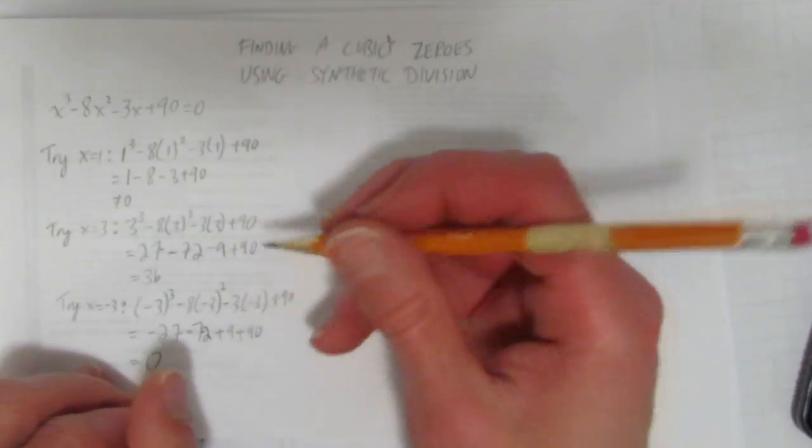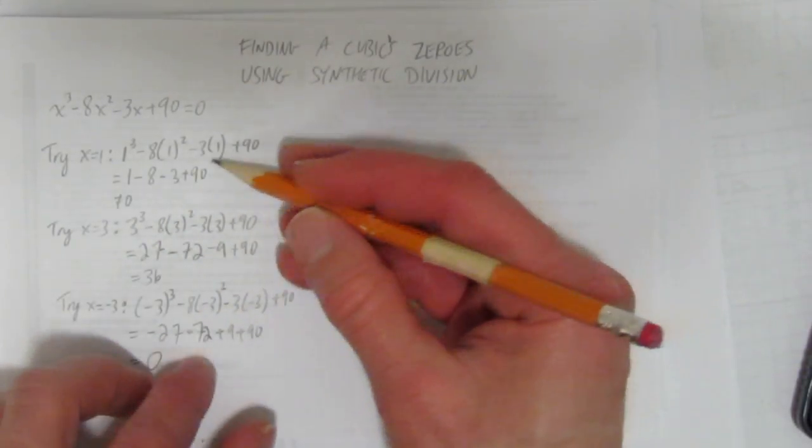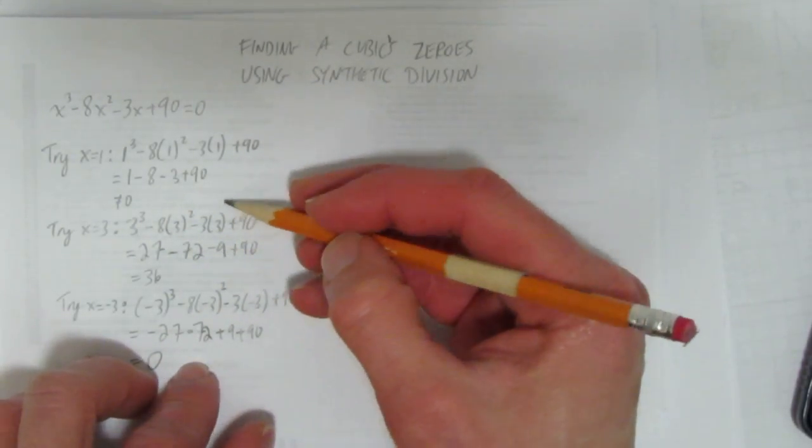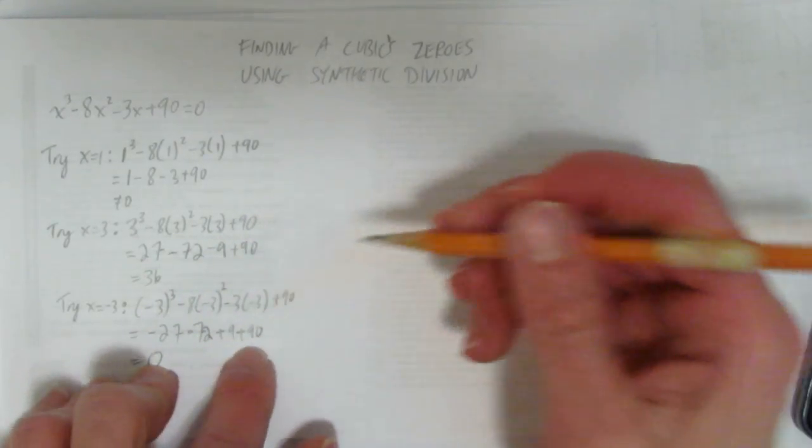When you show your work, you have to at least show the one that worked. If you make a bunch of guesses and you don't have time to write them all, that's okay. But at least show the one that works. You have to show this work.